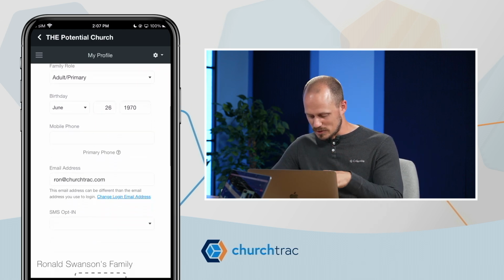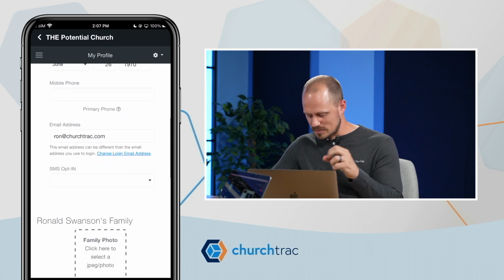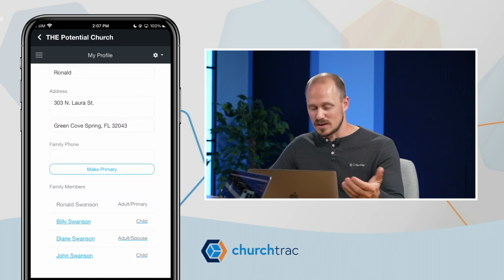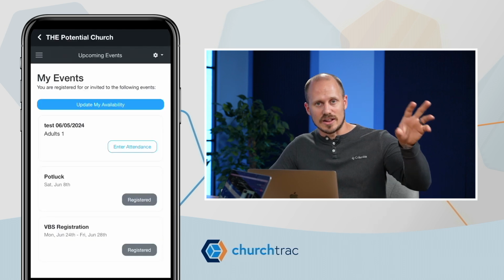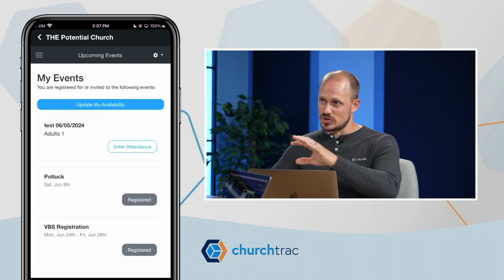I can update my birthday if that's wrong, my email address if that's changed, and I can even do that for the rest of my family. So your members can keep your portal or your database updated for you. They can also see upcoming events that you've added to your calendar in Church Connect, or I'm sorry, in ChurchTrac.